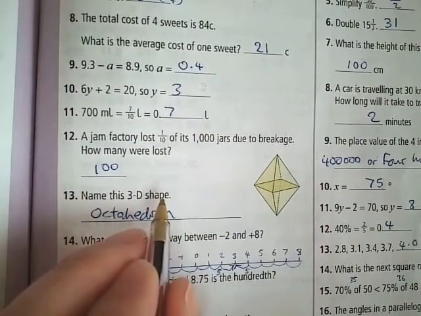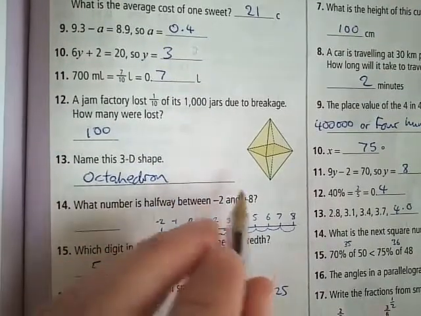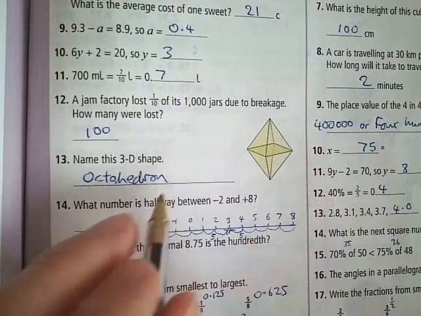Question 13. Name this 3D shape: an octahedron. Looks a bit like the thing from Sims, doesn't it? I don't know if any of you play Sims.